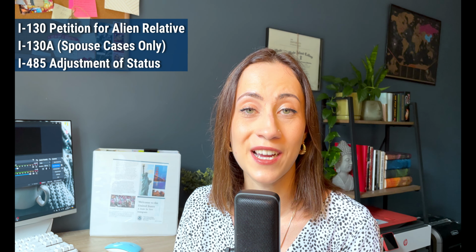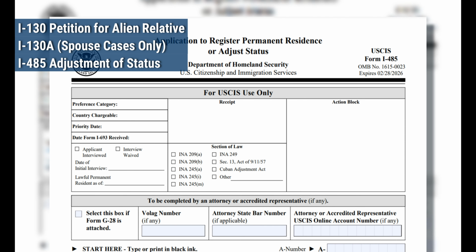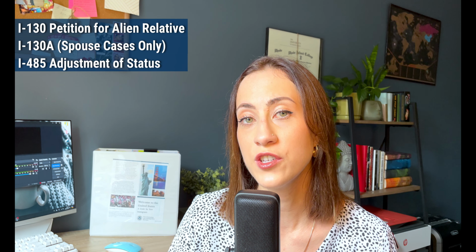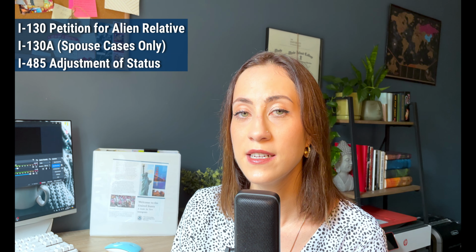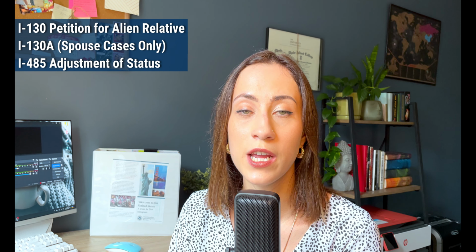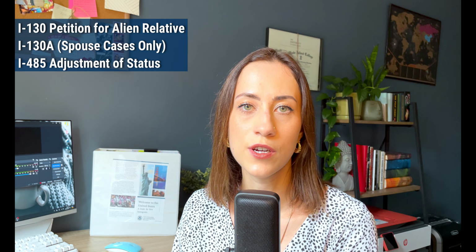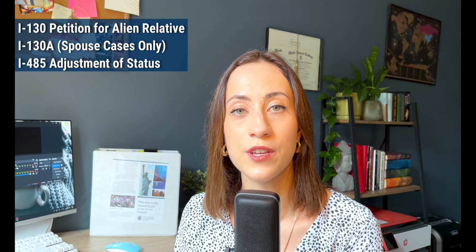The second most crucial form in the entire adjustment of status process is the actual application for a green card, which is the Form I-485, the adjustment of status form. The Form I-485 is filled out by the beneficiary. Once again, only immediate relatives of U.S. citizens can submit the Form I-485 at the same time as their Form I-130. You also must make sure that you are eligible to file it in all other circumstances, such as being able to prove that you have lawful entry to the United States.